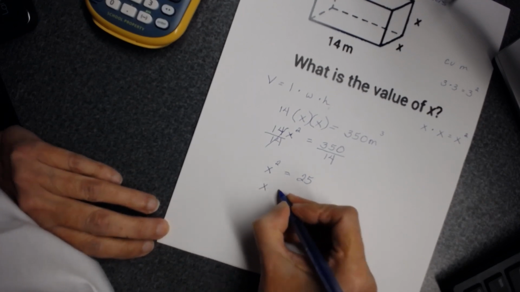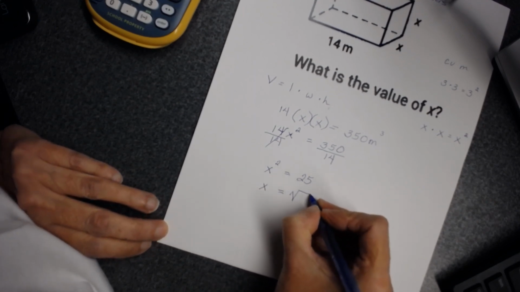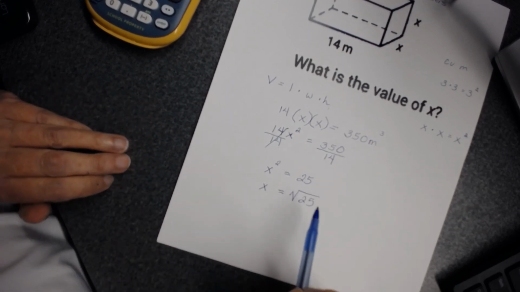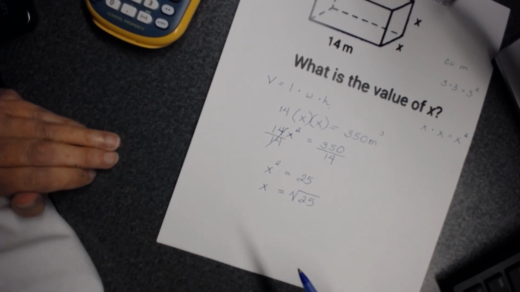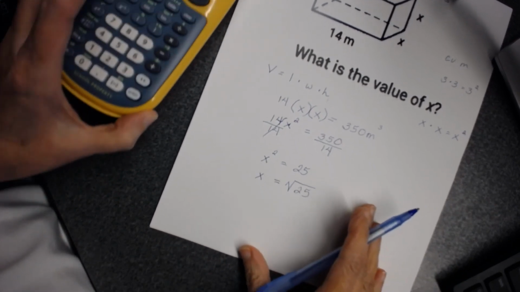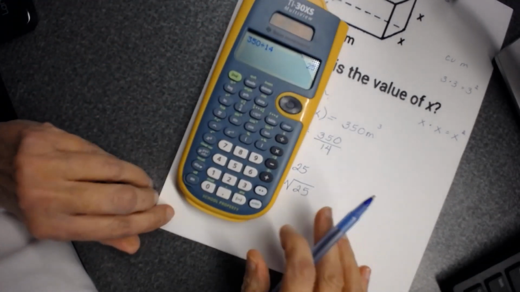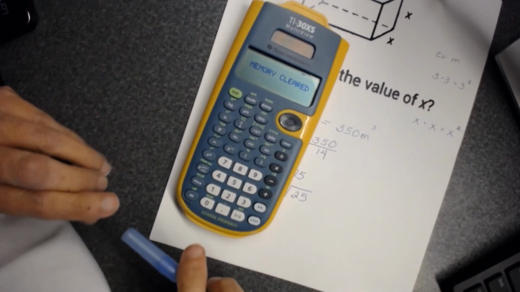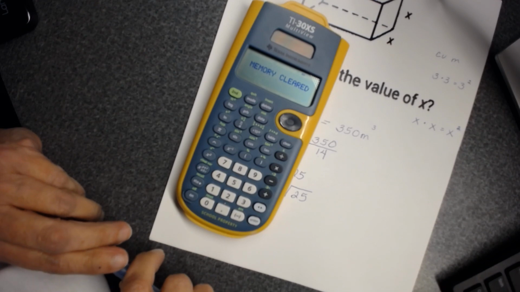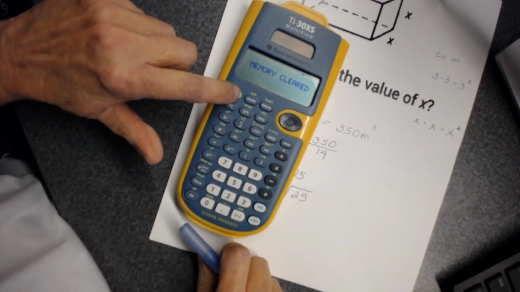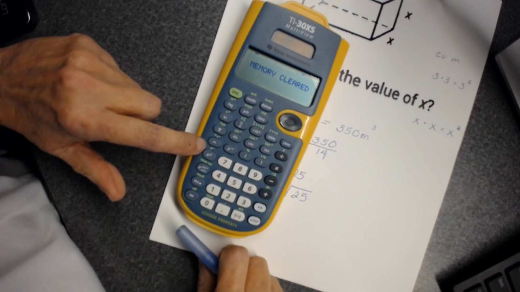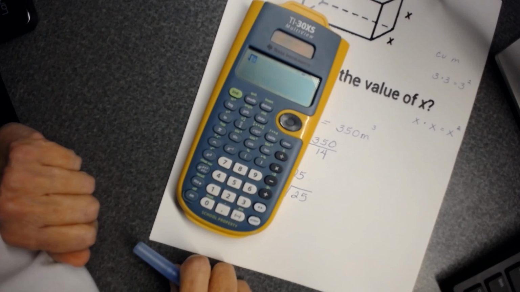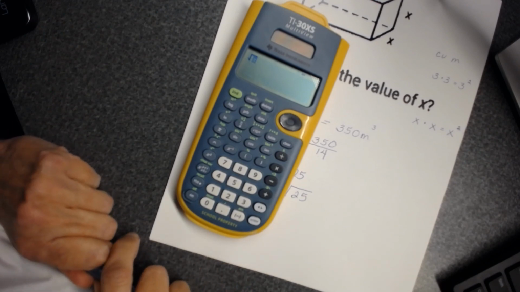In order to find what x equals, we have to find the square root of 25. Okay, so what number times itself will give us 25? We can find it on our calculator. To find the square root, hit your green second key, and here's your square root key right above there, and you get your little checkbox symbol, the radical sign.